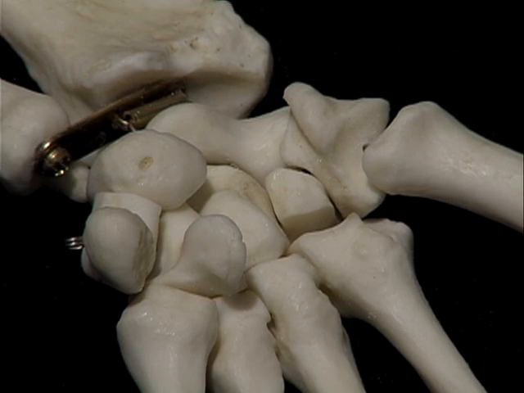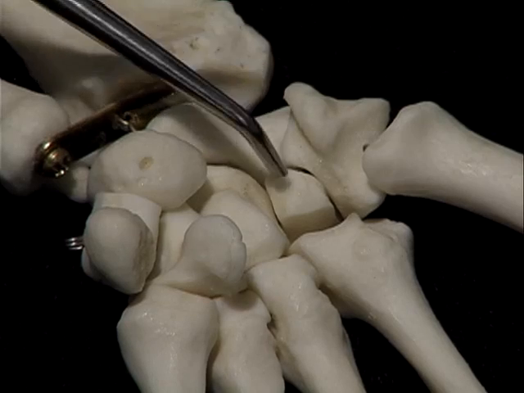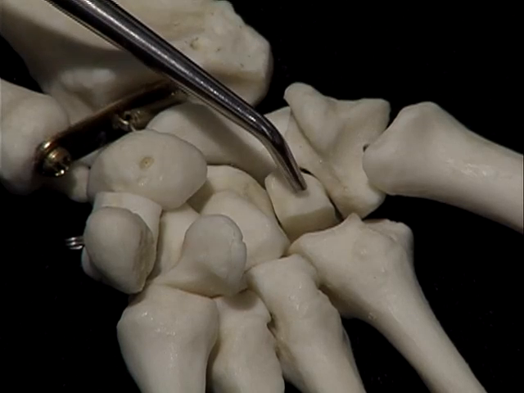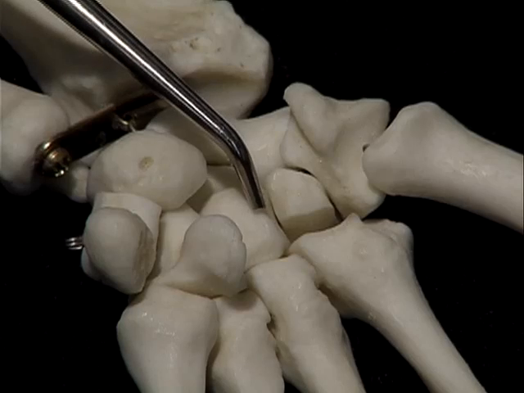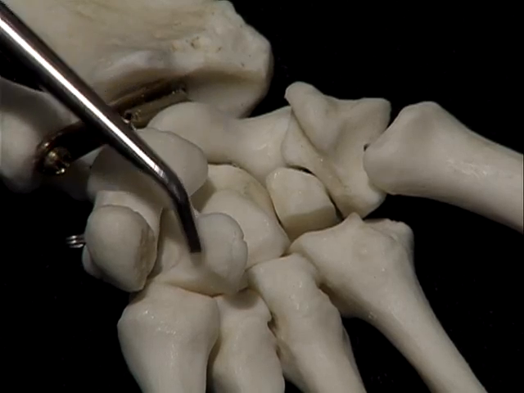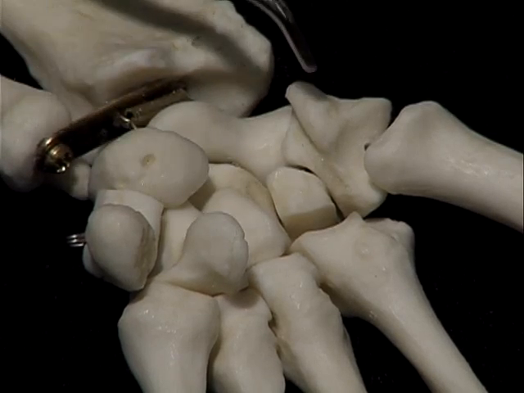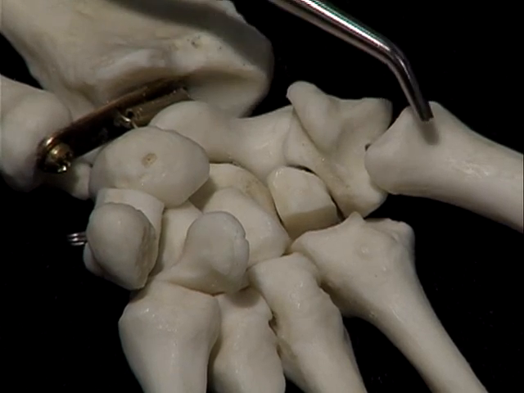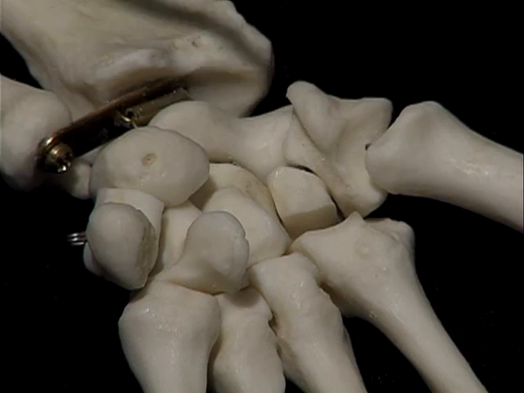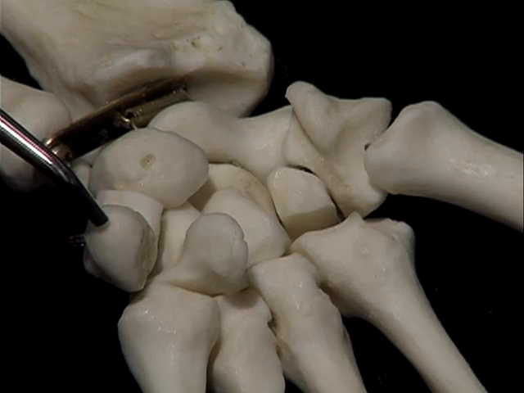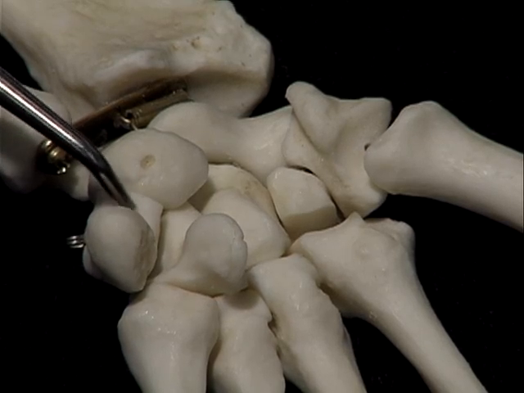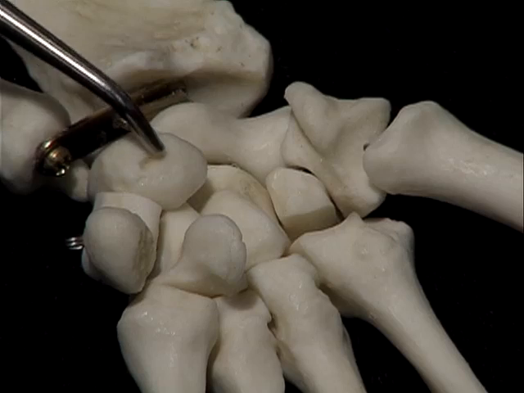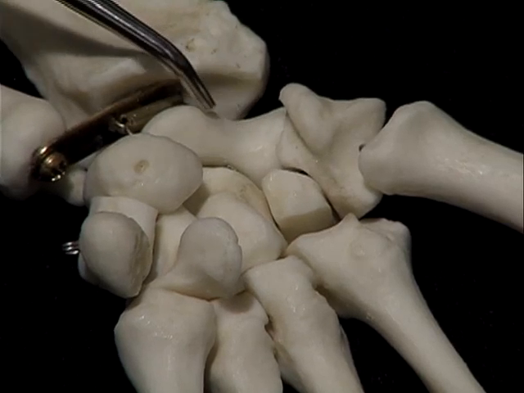The bones of the distal row from lateral to medial are the trapezium, trapezoid, capitate, and hamate. The trapezium is closest to the thumb and can be remembered since trapezium rhymes with the thumb. The proximal row from medial to lateral is pisiform, triangular or triquetrum, lunate, and scaphoid.